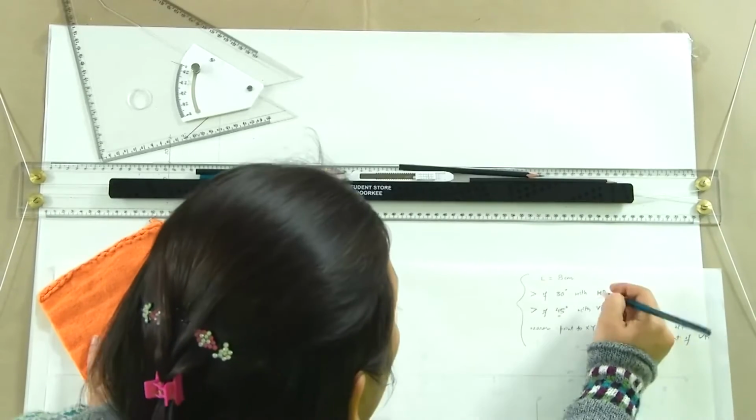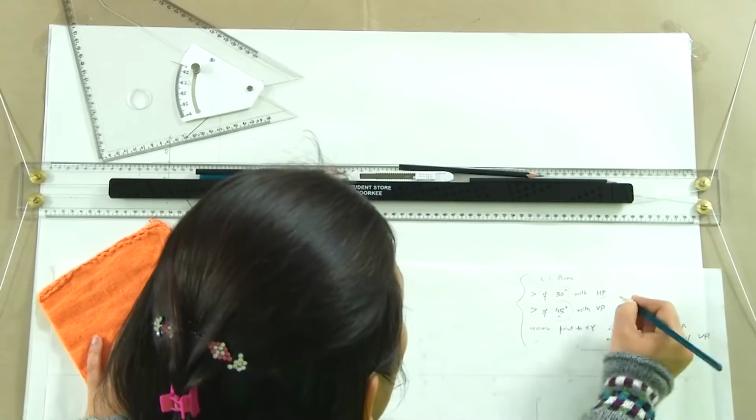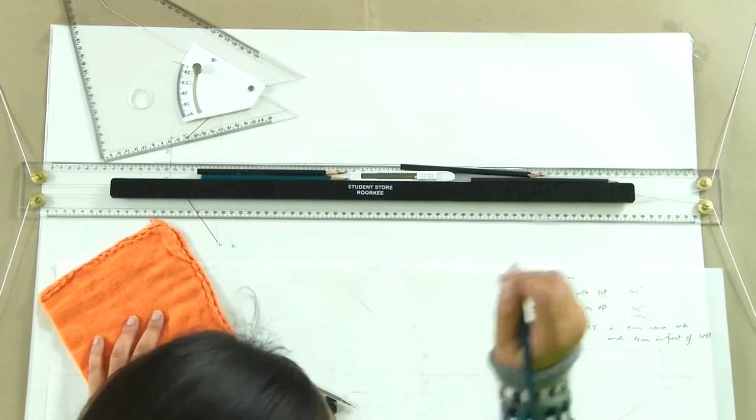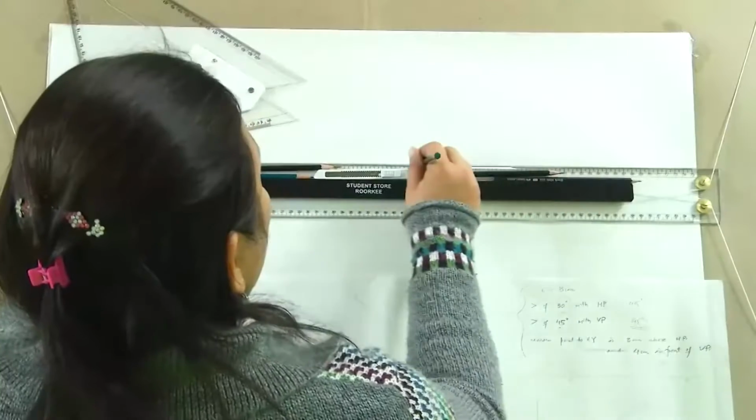So, assuming that we have a line which is inclined to both HP and VP at 45 degrees, let us see what happens. So, in this case, case 2, instead of these two conditions, let us assume that this line is inclined to both the planes at 45 degrees and it is contained in a plane which is perpendicular to both HP and VP.